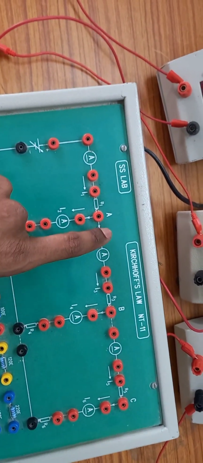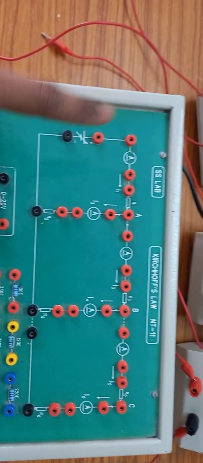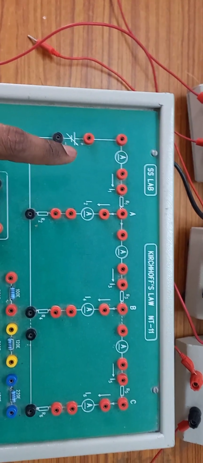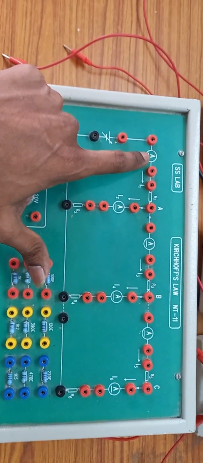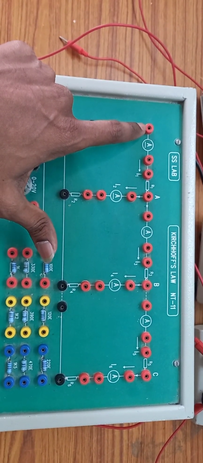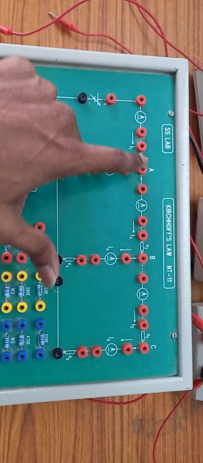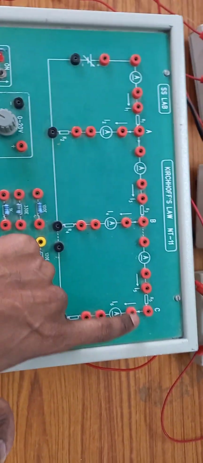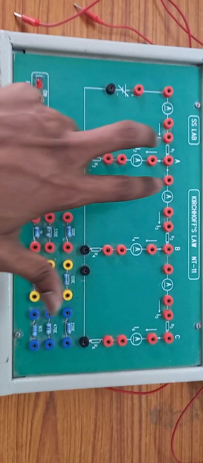Ammeters are there here, but in KVL we are going to take the drop voltage only, with no need of any current values. Because of that, we are going to bypass these ammeters by using one patch cord from here to here. Then only we can take the R1 resistance, R2 resistance and R3 resistance. So we can connect these resistances here.